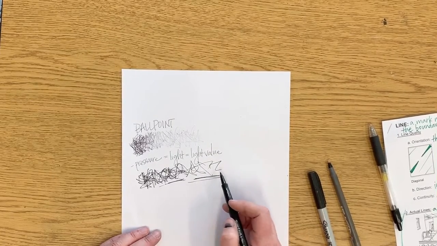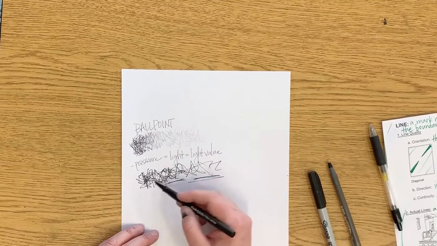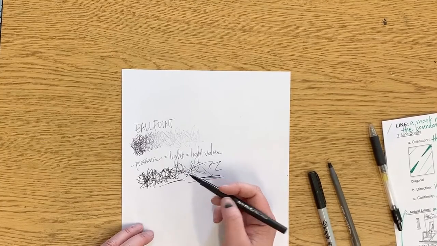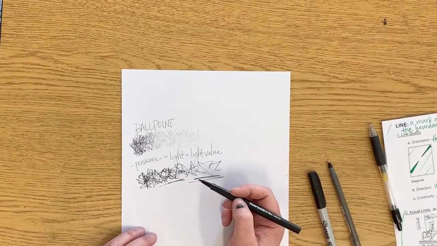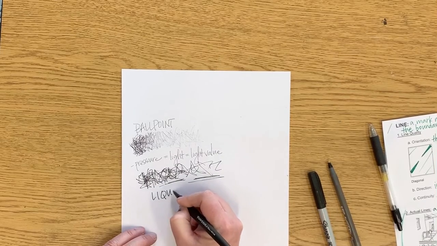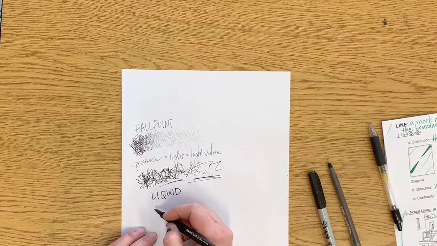That's the only way to get a lighter value with a liquid pen. If I press lighter or harder, a liquid pen will still give me the same value. So with liquid, the only way to get lighter value is with fewer marks.